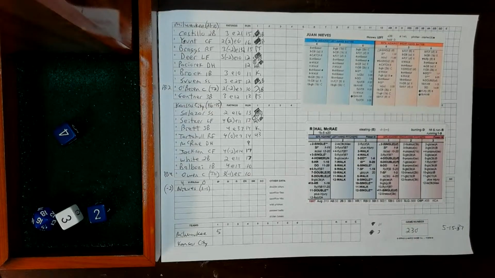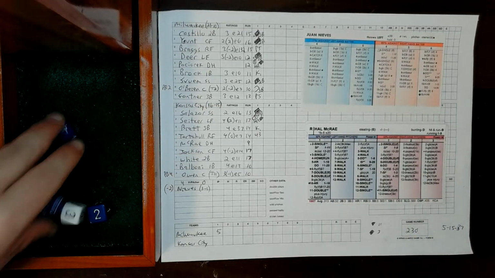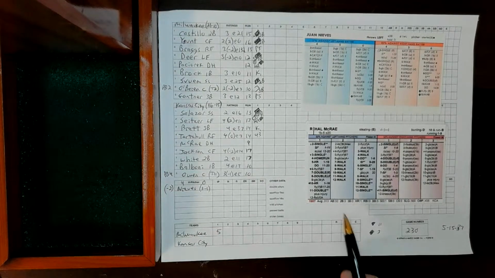That'll bring up the venerable Hal McRae. In his final season, he had 32 at-bats real world, hit 313. On the replays, hitting 231 in 26 at-bats. So he's almost done. I mean, he doesn't have much longer before I think he retires or gets hurt or something or other.